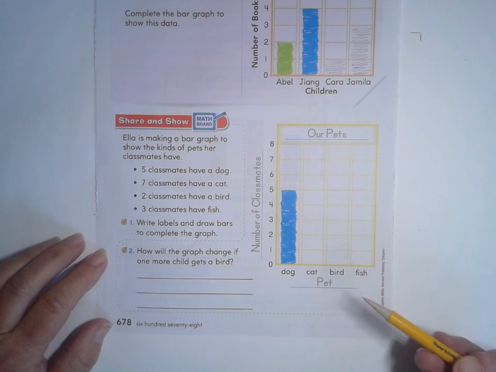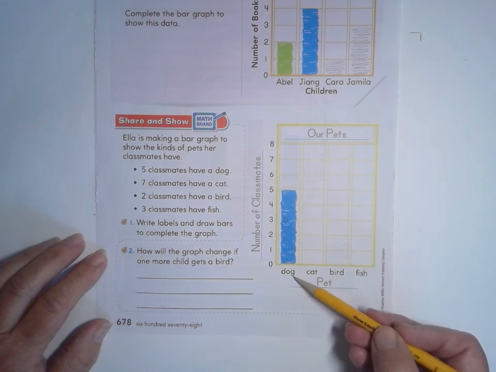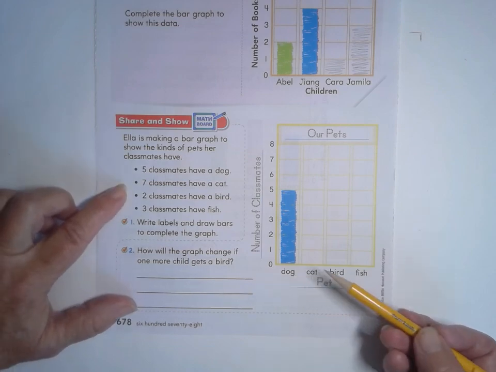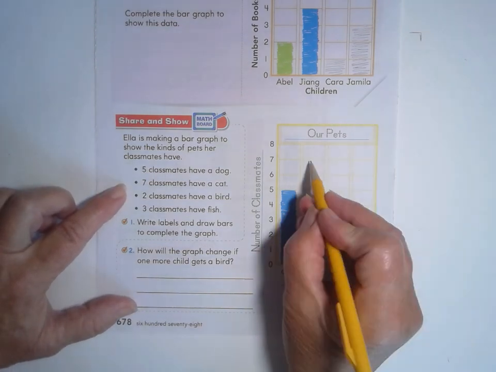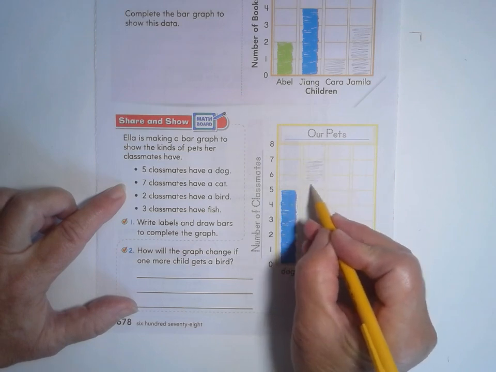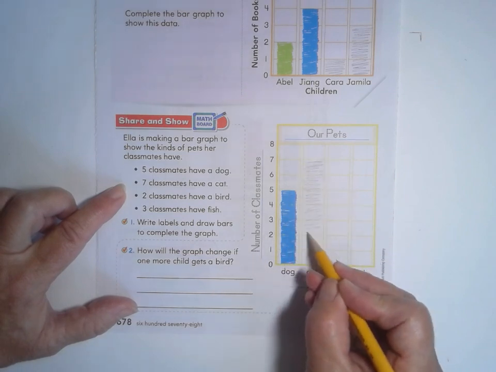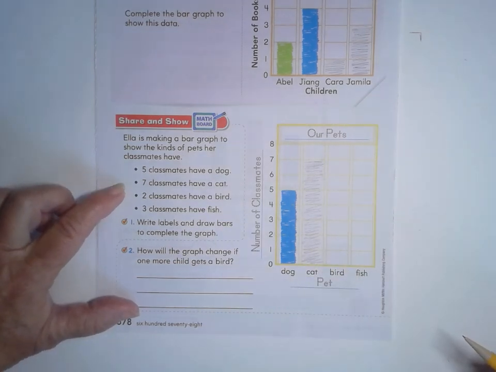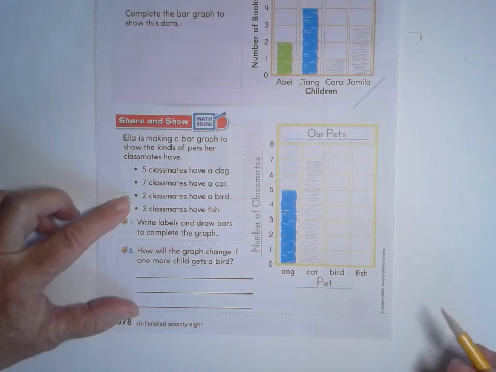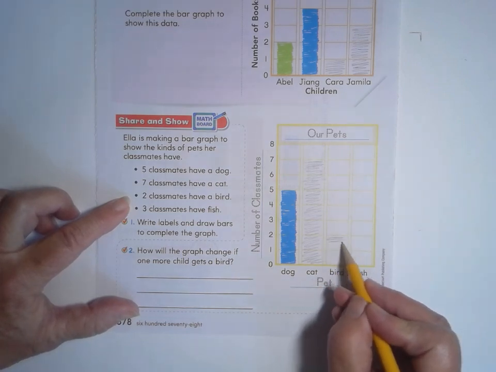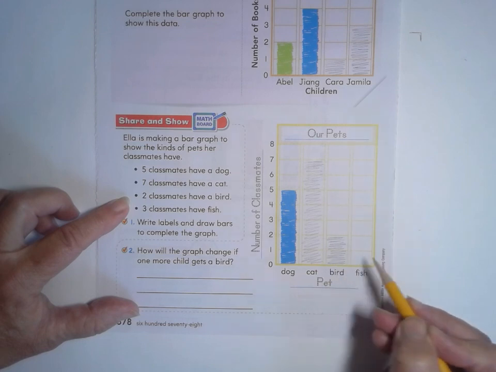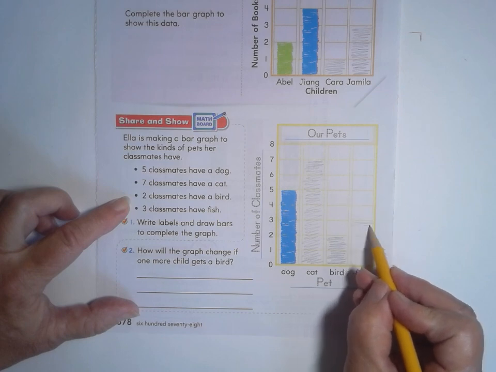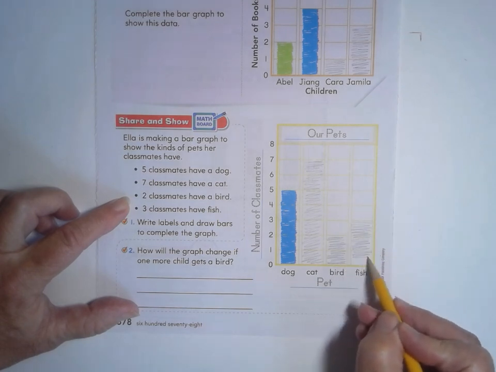They've already done dog. 5 classmates have a dog. They started at 5. 7 classmates have a cat. So I'm going to go up to the 7 and shade down. Two classmates have a bird. I'm going to go to the 2 and shade down. And 3 classmates have fish. Go to the 3 and shade down.